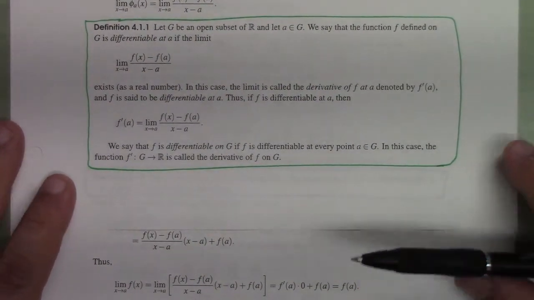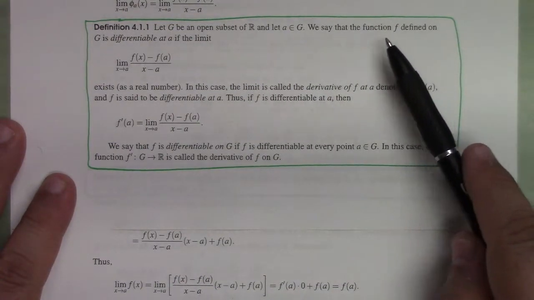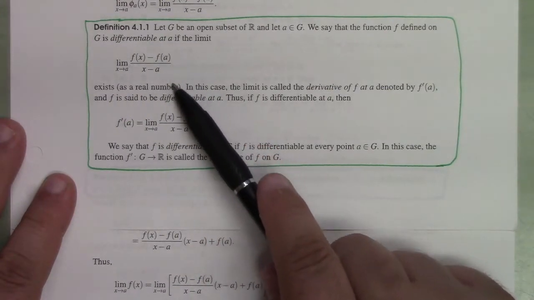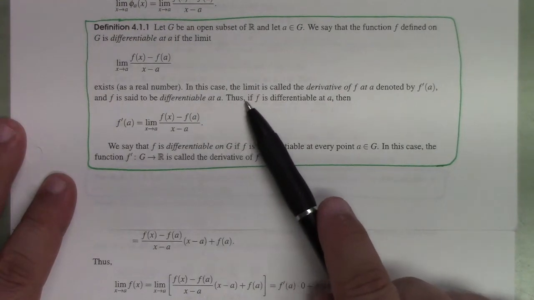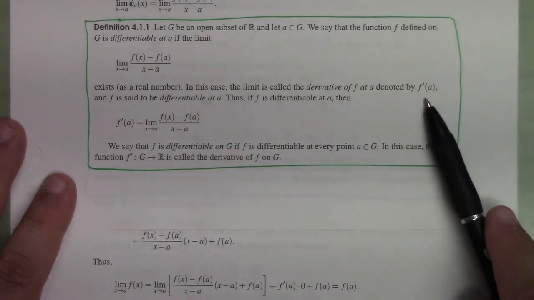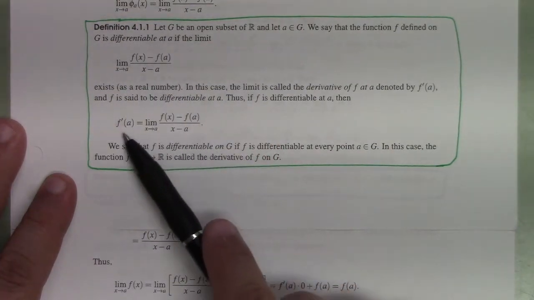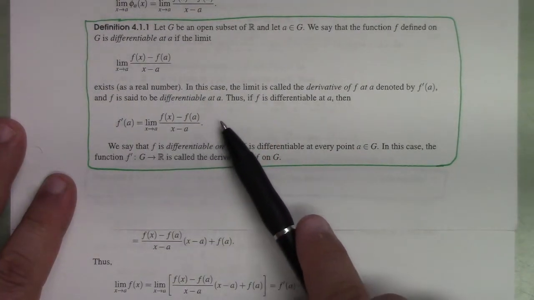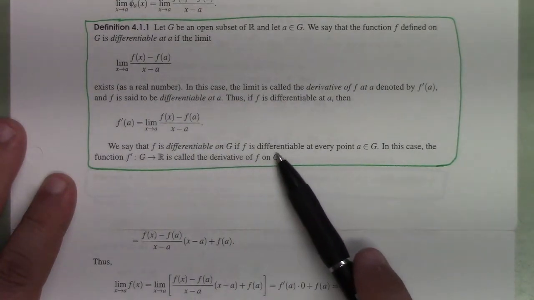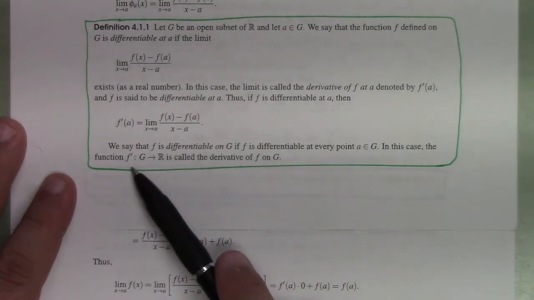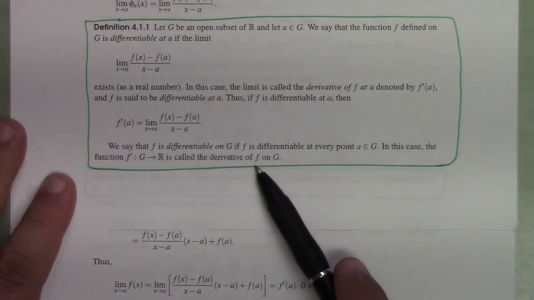Okay, great. G is an open set. A is an element of that open set. We say the function f is differentiable at A if the limit of the difference quotient exists and is a real number. In this case, the derivative of f at A, denoted by f prime of A, is that value, whatever that is, right? f prime of A is equal to the limit of the difference quotient. And furthermore, if f is differentiable on G at every point A in G, then the new function f prime from G to R is called the derivative of f on G.